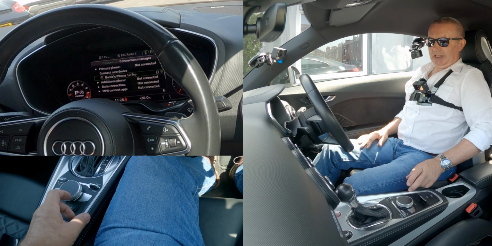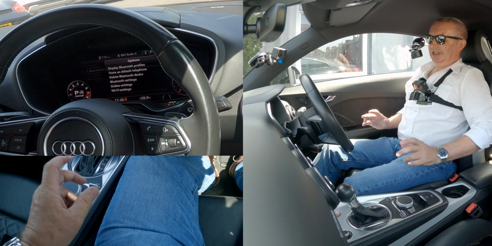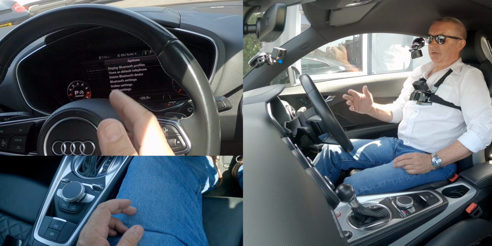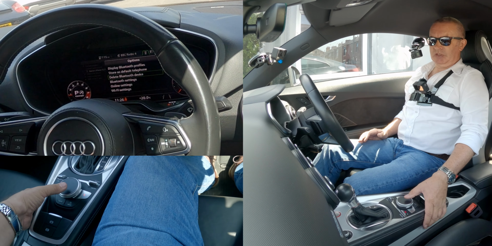deselect, whatever you want to call it, and then you click this right button again. You don't tick anything, you click that. Then it brings up another menu. Display Bluetooth profile, store as default, delete Bluetooth device.